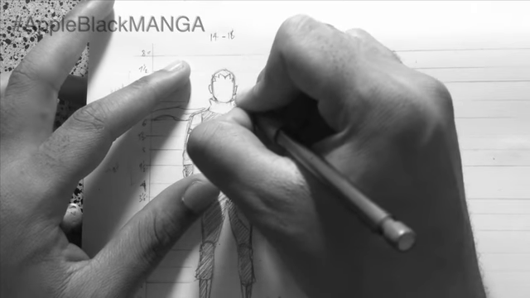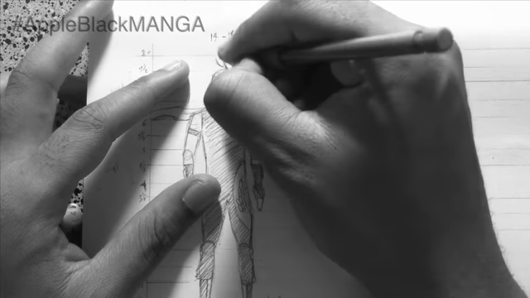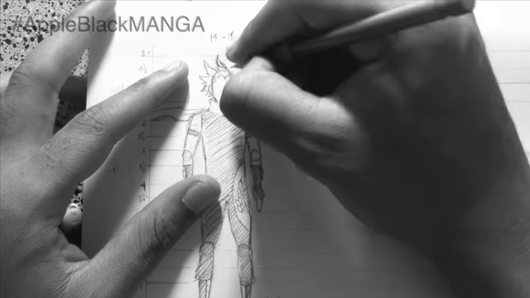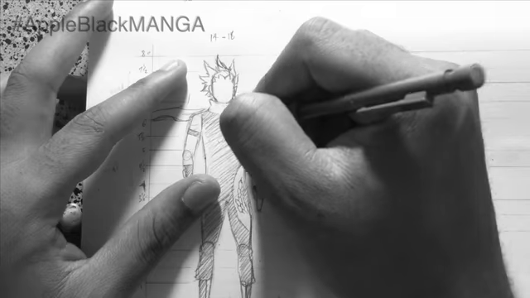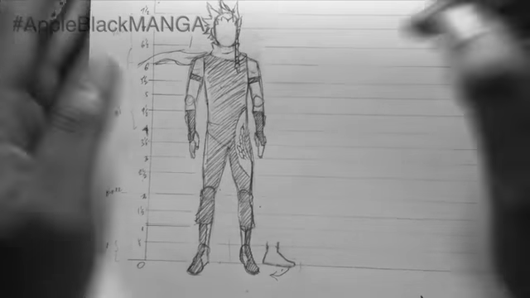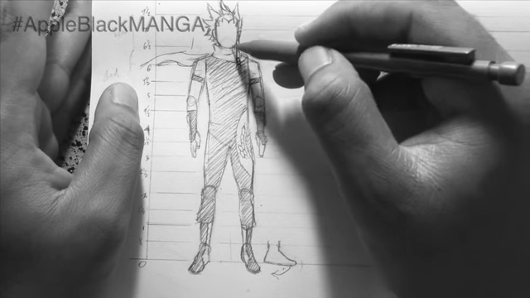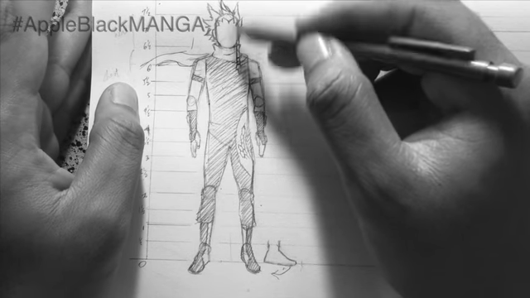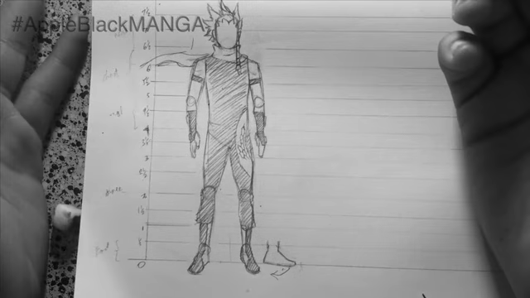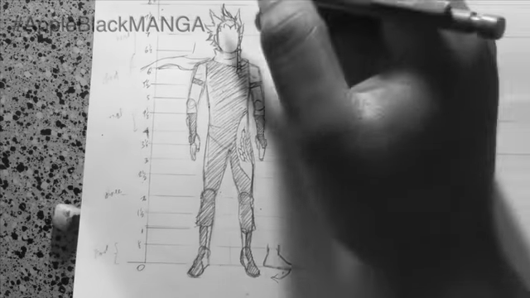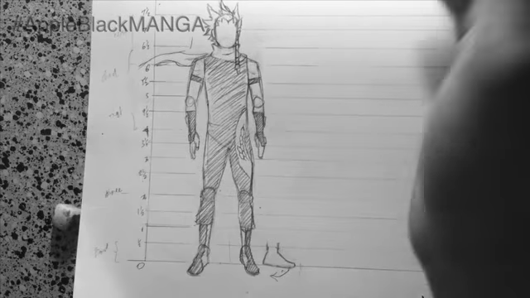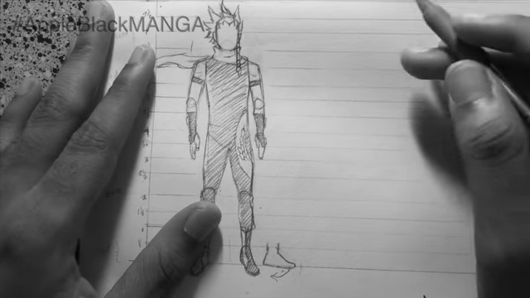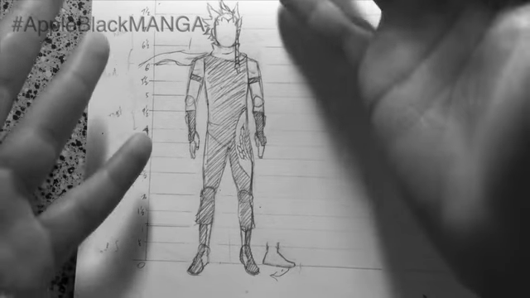Okay, add the ears. Remember, it was 7, the head, 7.5 times the rest of the body. And this is like a 14, I use this for like a 14 to 18. But it doesn't really mean anything, I never state how tall he really is.